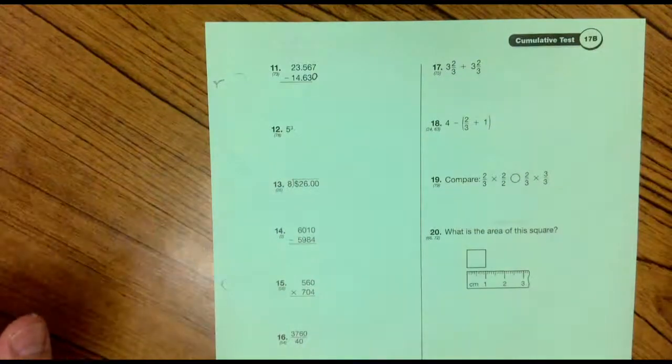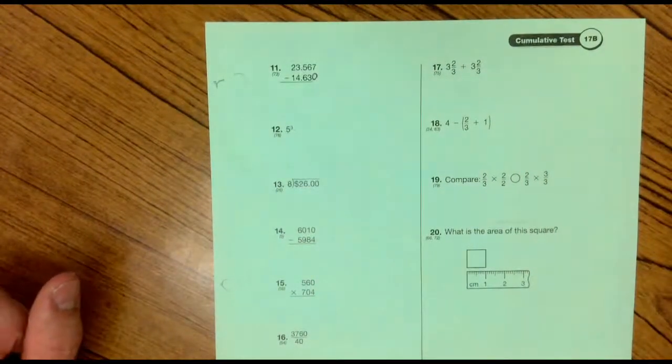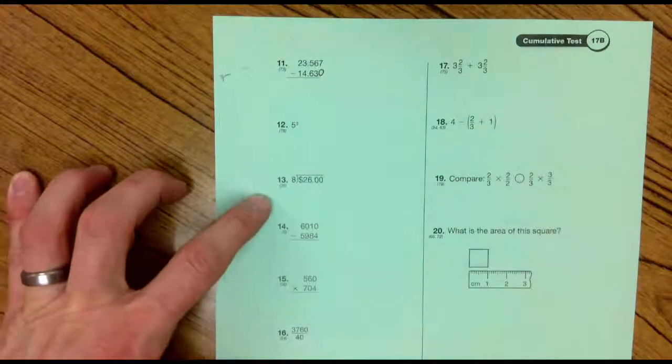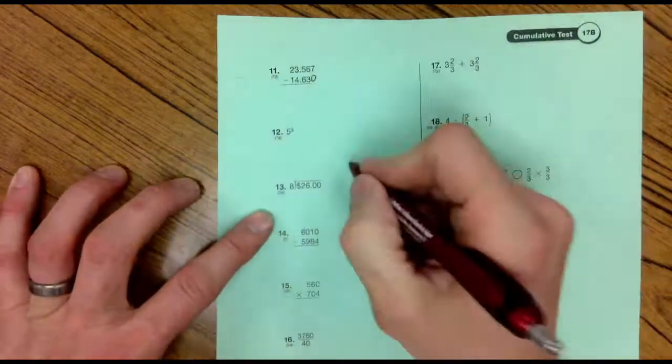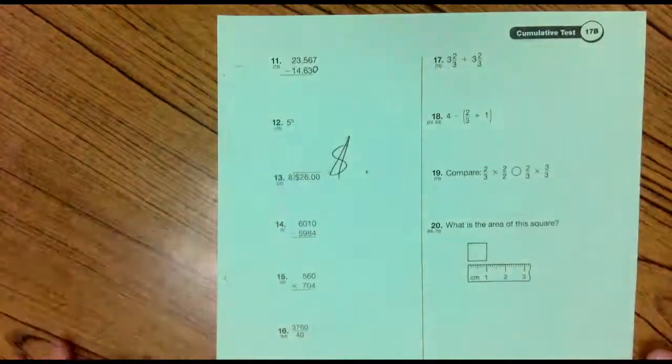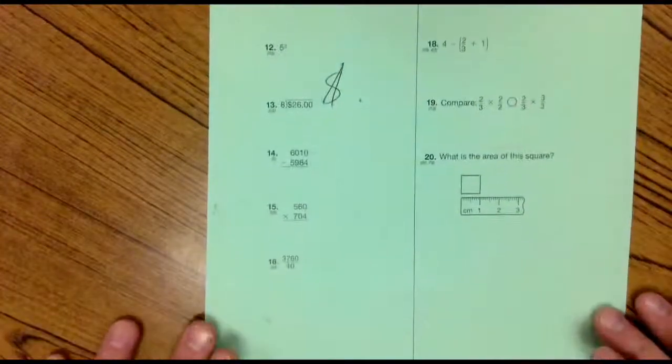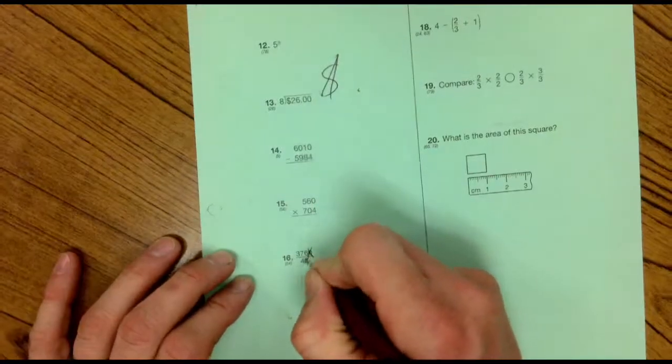And after you multiply that out, then you can have your answer. 13, big old division problem. Don't forget your decimal point and your dollar sign. 14, subtract. 15, multiply. 16, divide. Let's use our trick here by crossing out those zeros to make the dividing easier for you.